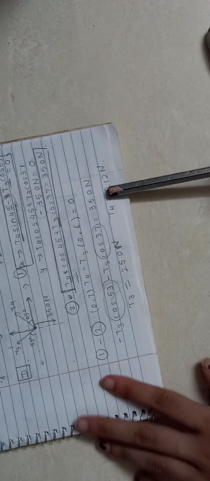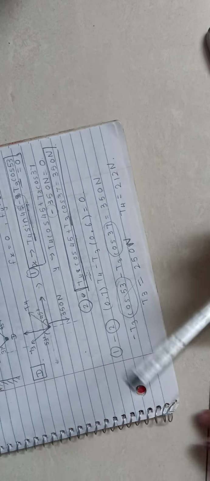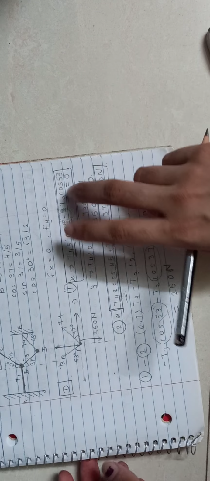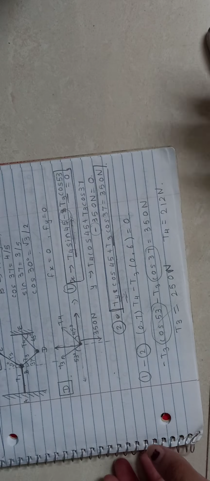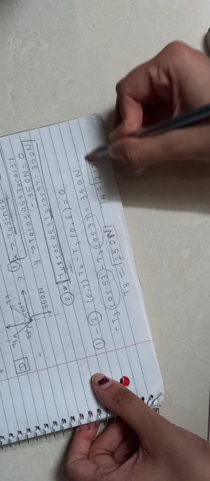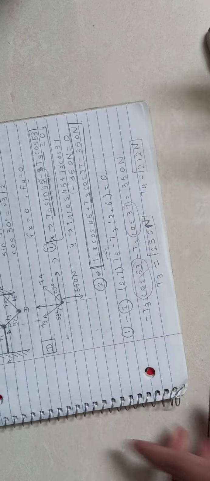Yes. So I solved this using simultaneous equations, x and y. T3 and T4 were the only two variables I didn't know about. So I got the values of T3 and T4. Now comes the part of T1 and T2.